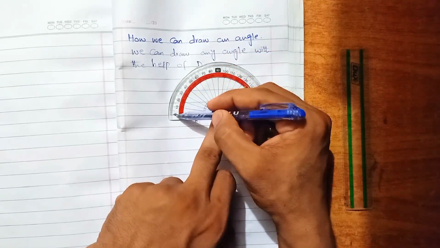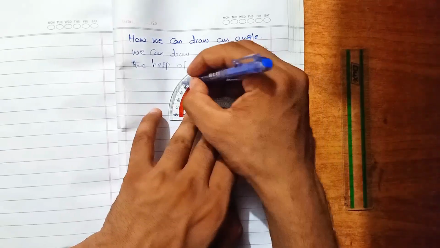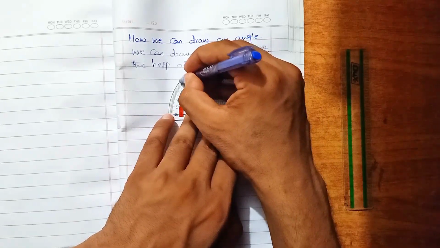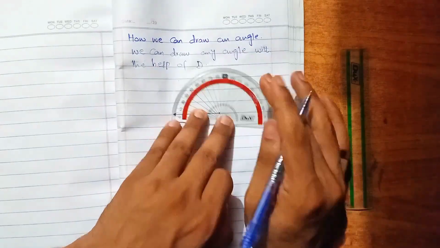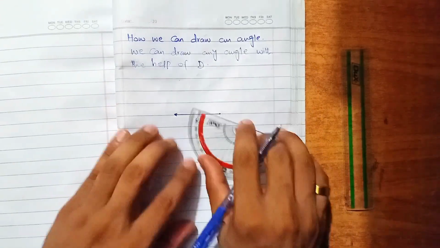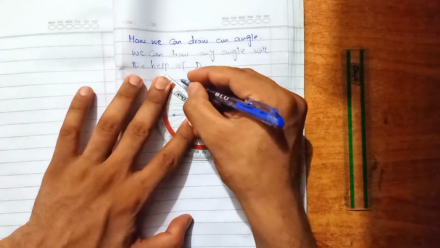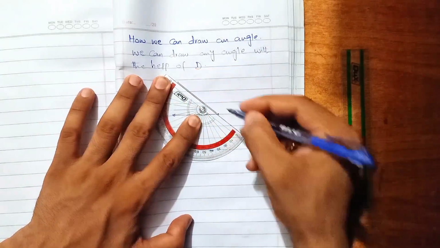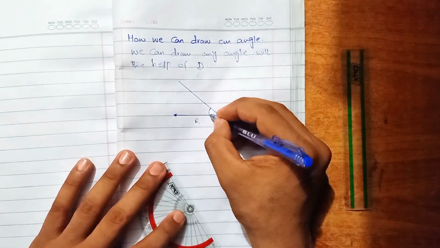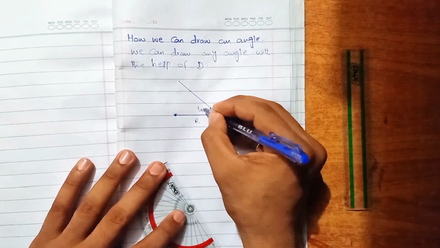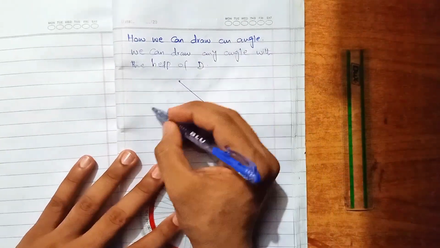So count from 0: 0, 10, 20, 30 and 40. Put a point on 40 degrees like this, and then join the vertex with that point. So in this way I'm done making an angle of 40 degrees, which is an acute angle.